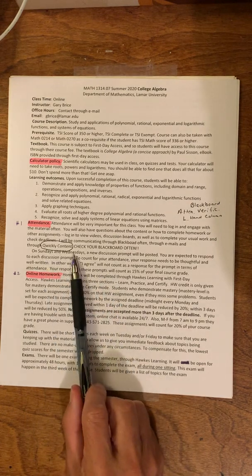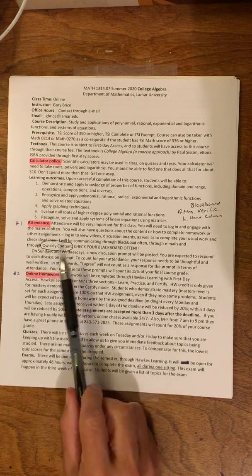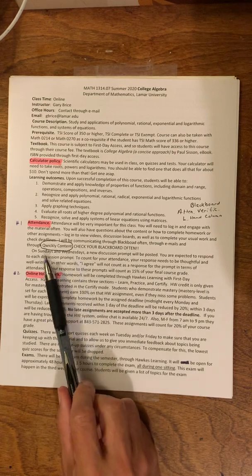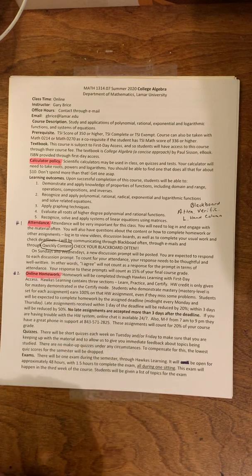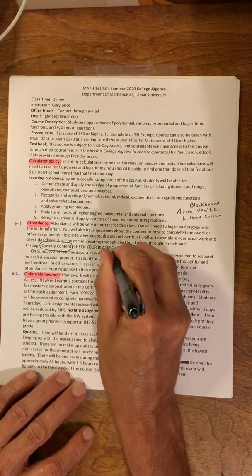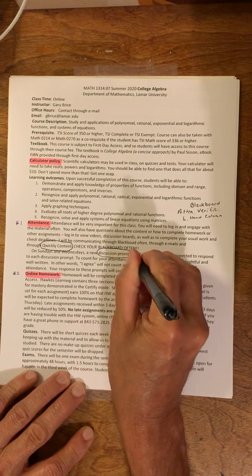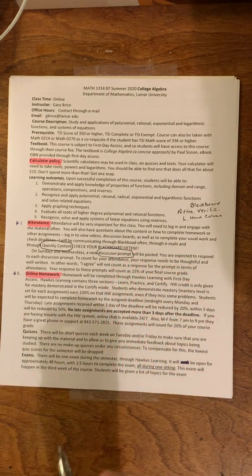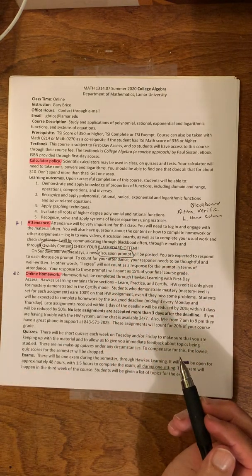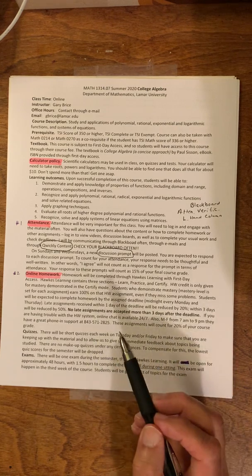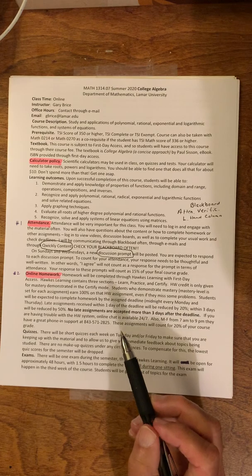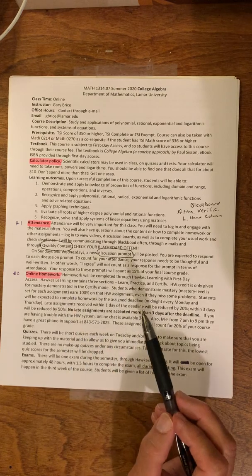Also on Sundays and Wednesdays, and this is up for grabs, we're not sure if this is actually going to happen, but keep a lookout. There's going to be something called a discussion prompt, something that will simply ask you to respond to a particular question. It's just there to make sure that you are not taking days and days in between your sign-in to Blackboard.